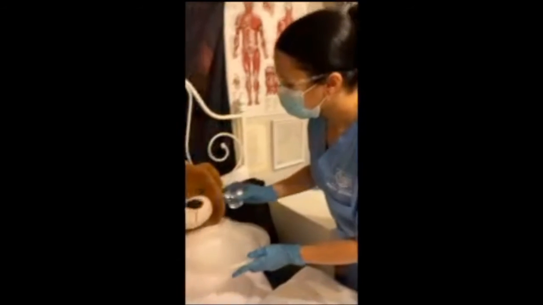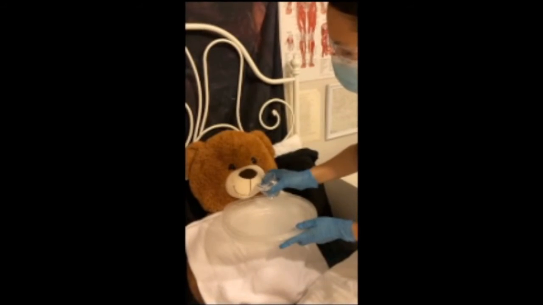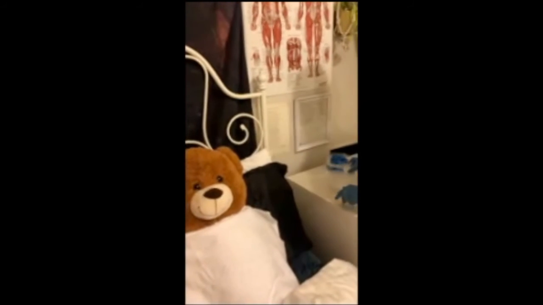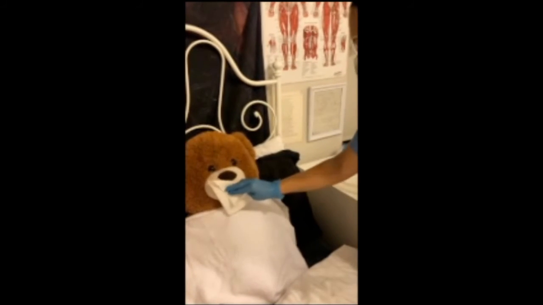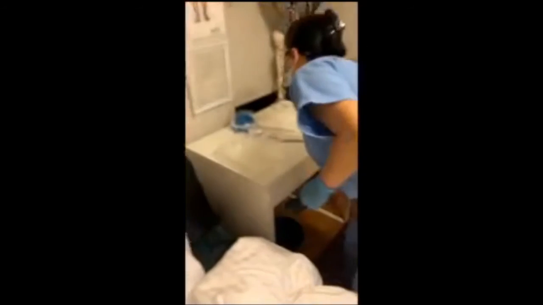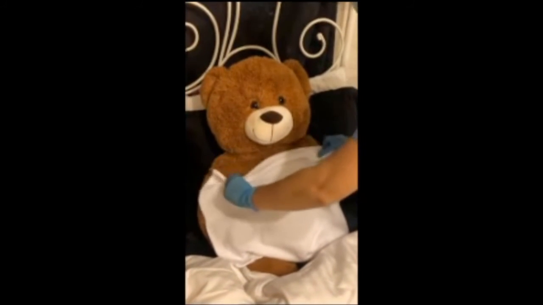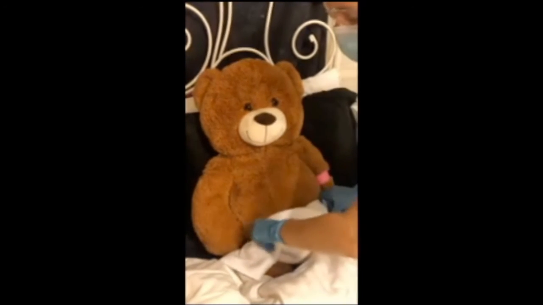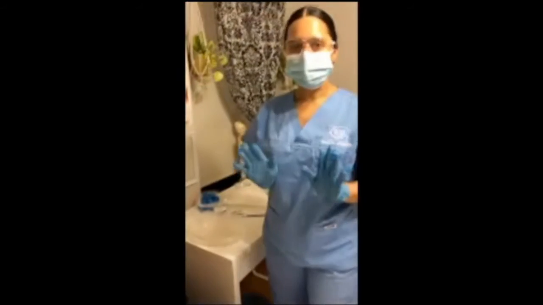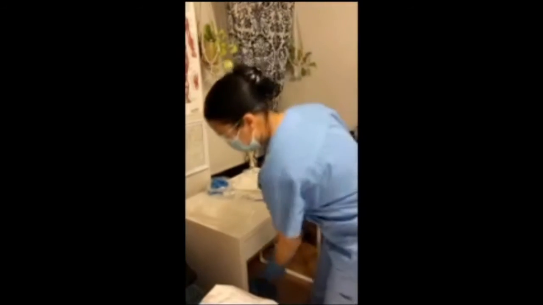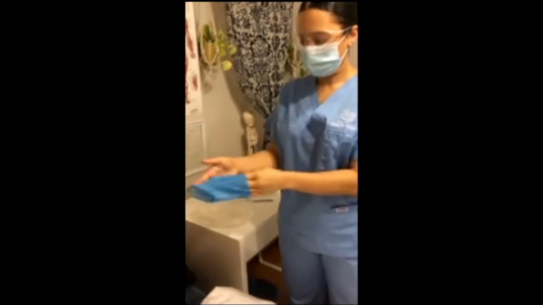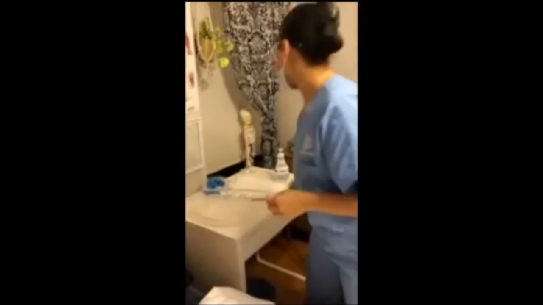We're going to support the client with rinsing his mouth into the kidney basin. We'll then pat dry the client's mouth with a paper towel. We'll also discard of the towel at this point. You can do this by rolling the towel away from the client and placing it in the laundry hamper. Next, I'll remove my gloves and practice hand hygiene.